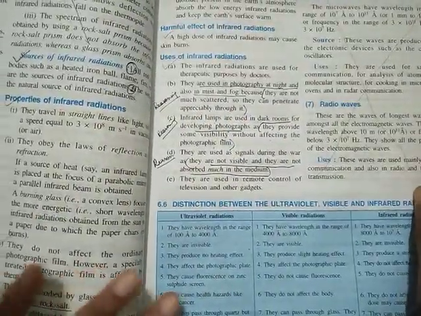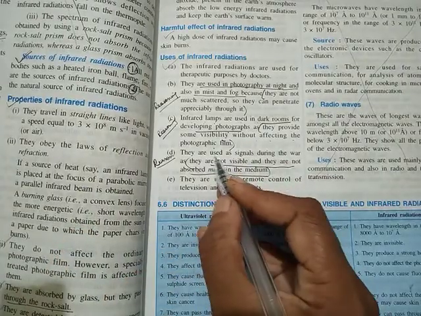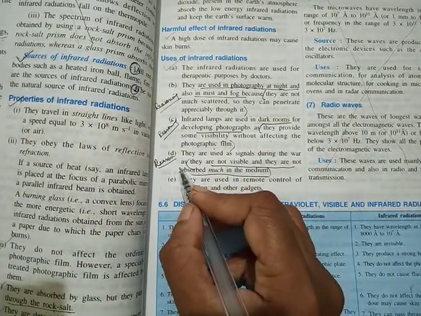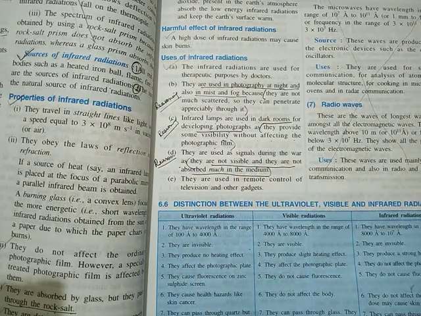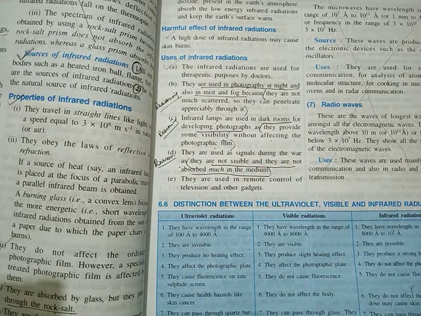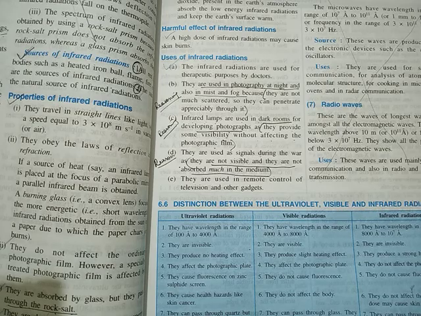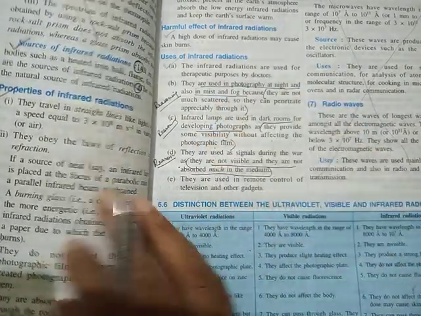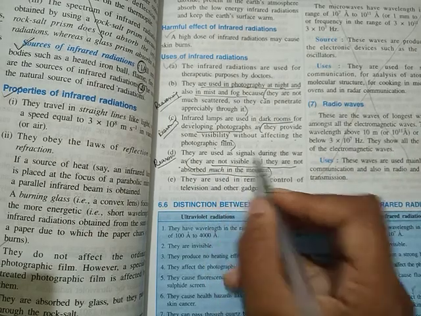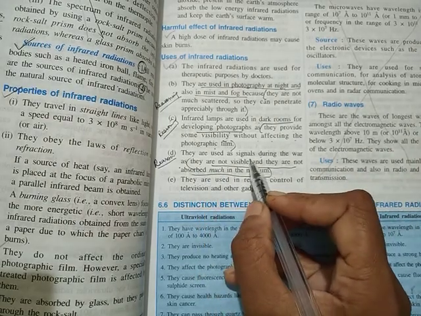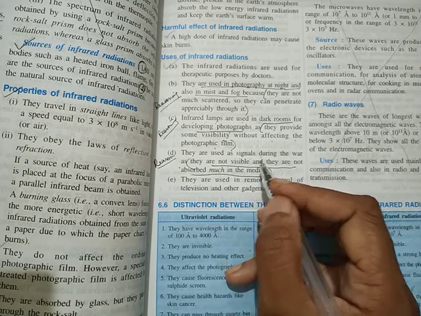Another major advantage is they are used as signals during war. The best thing is it is not visible, it's very dim, but it can highly penetrate through a medium. So during war and for signaling purposes, they use infrared radiations.